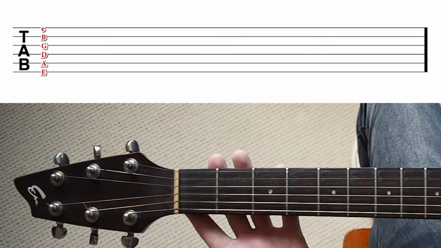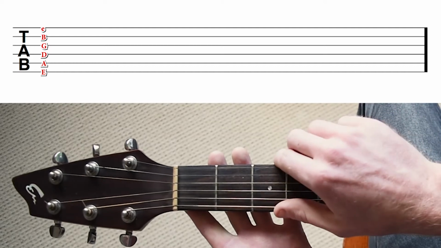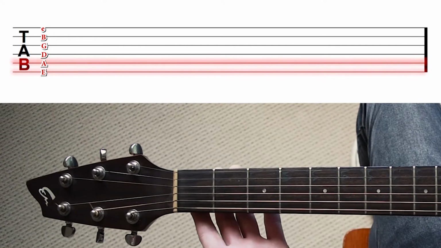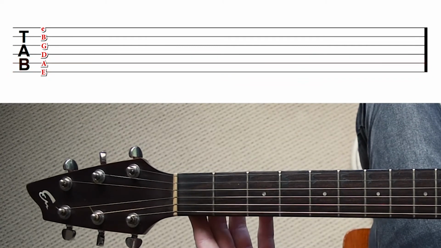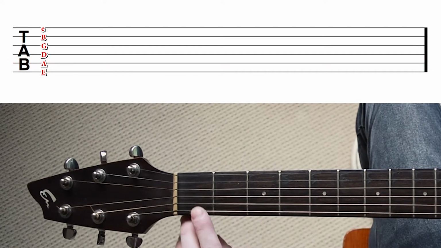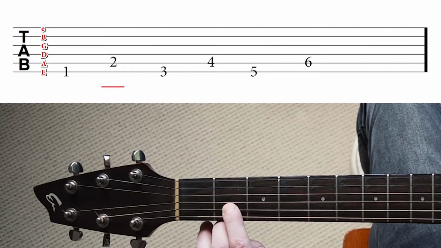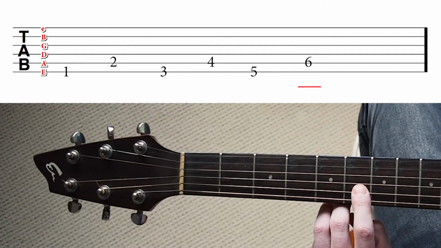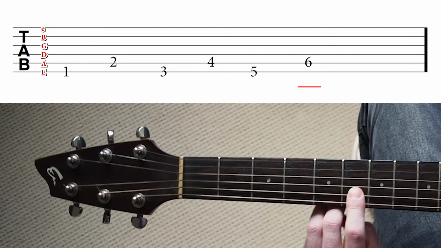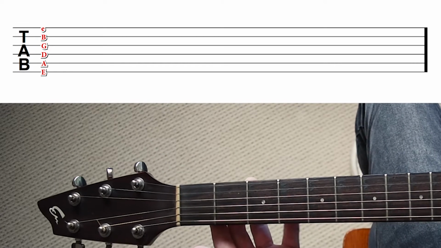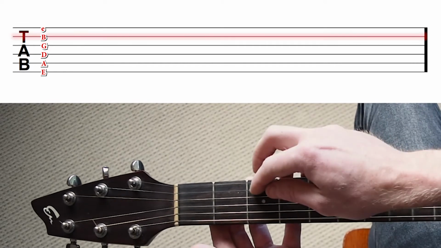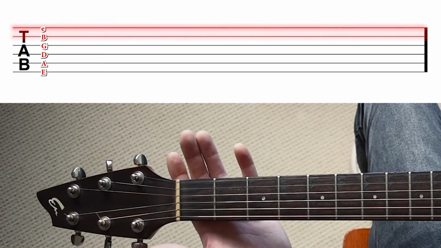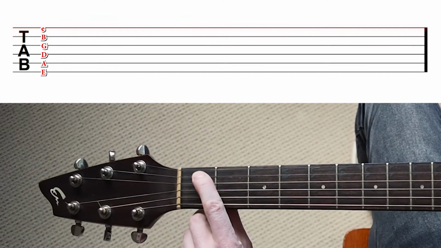Now let's say we were using more than one string, our E string and our A string. So if we were to go up our guitar alternating between these two strings, it would look like this in tab. Another example, if we are using our 5th and our 6th string, our B string and our E string, alternating between those two strings would look like this.